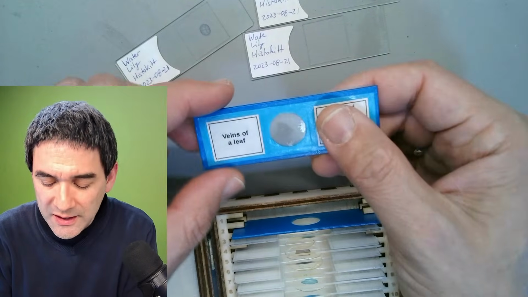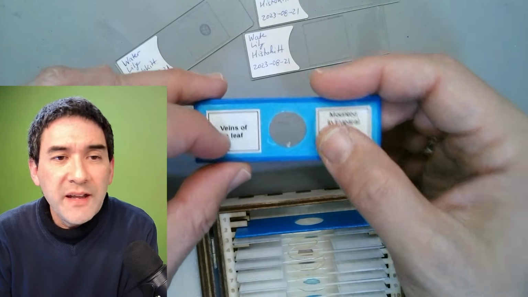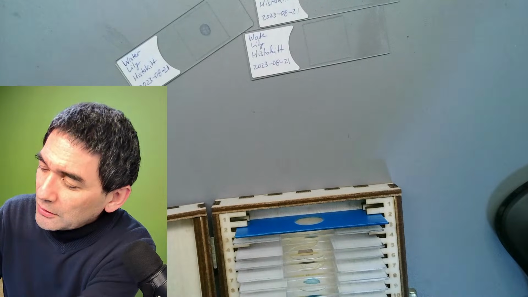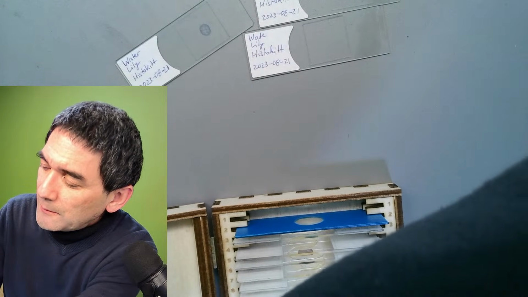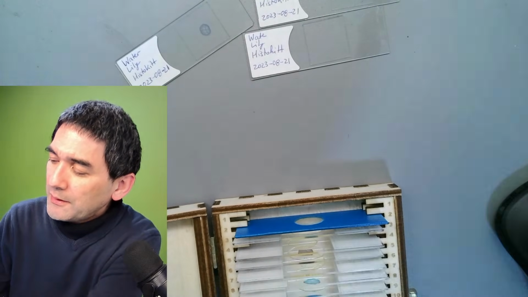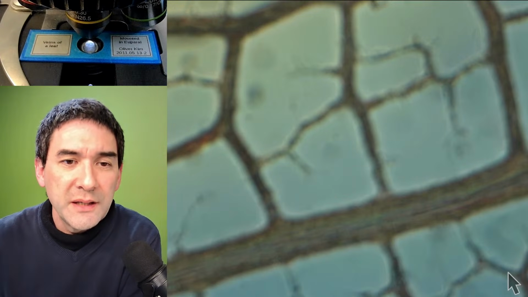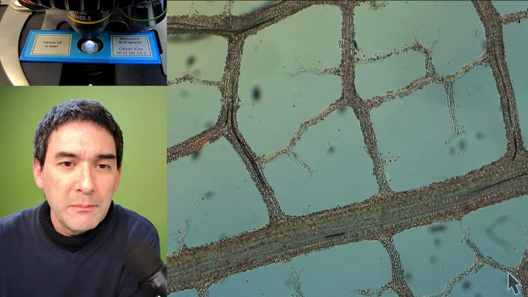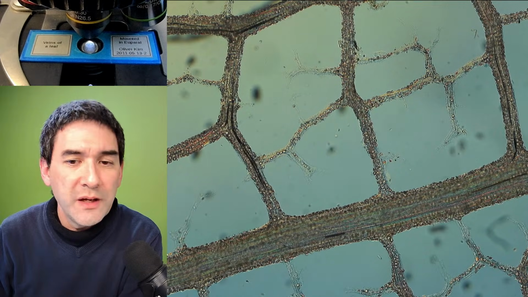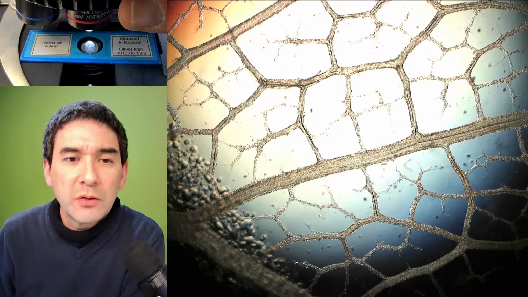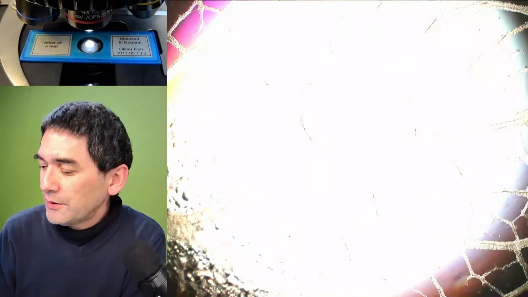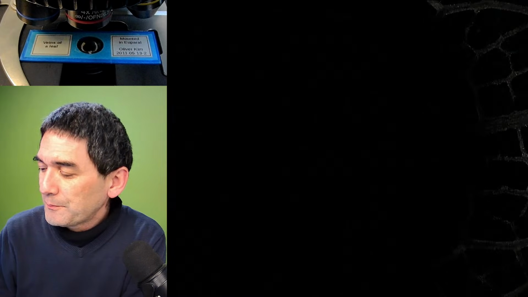This one is also a nice one. Many of you already know that. That's the veins of a leaf. Every fall, I like to prepare some leaf veins, and they look quite nice. I made a permanently mounted slide of that, and I'm going to, of course, also turn off the arrow. Usually they look quite nice under low magnification.